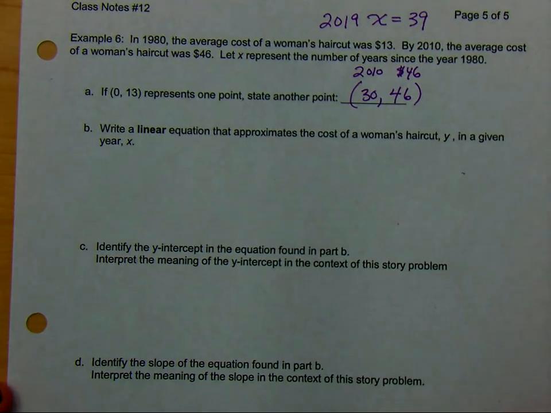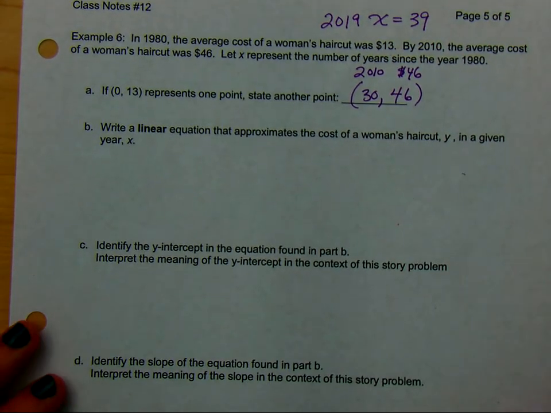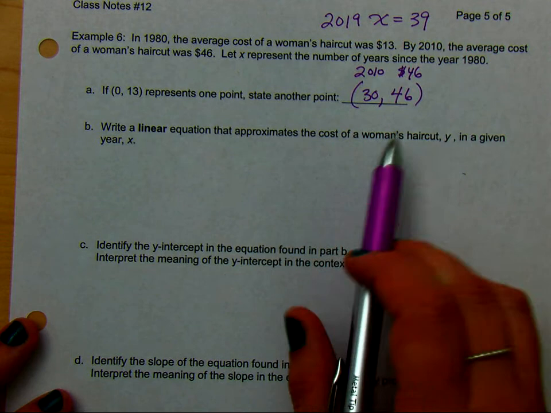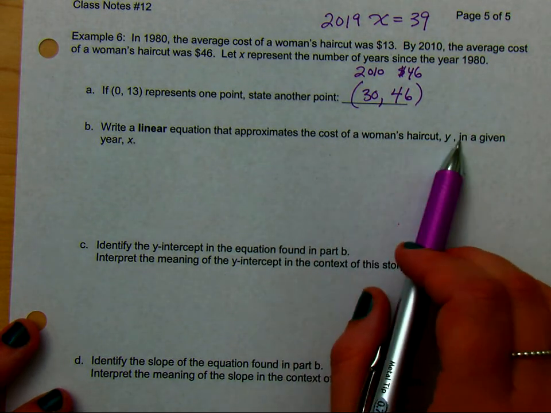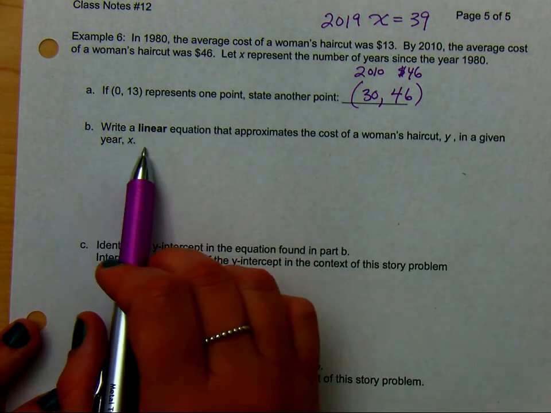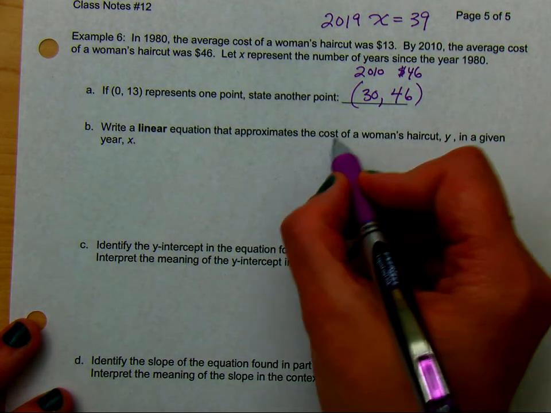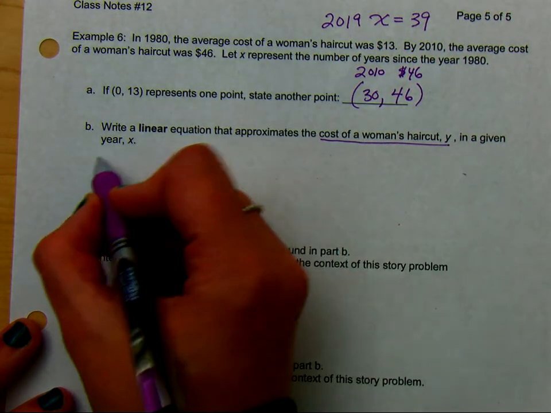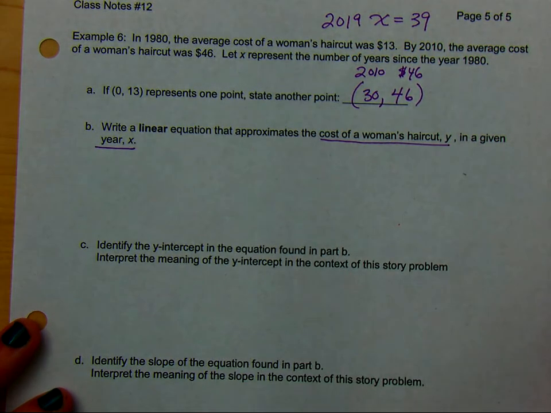Translates to that, okay? Now we want to write a linear equation that approximates the cost of a woman's haircut, Y, in a given year, X. So they already defined the variables. The cost is Y, and the years is X. What do you think we need to identify first? In order to write this equation, we need to figure out the what? If we have 2 points, we can calculate the slope.